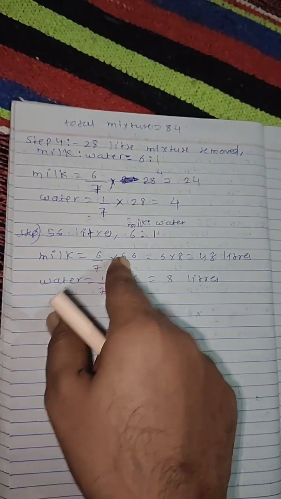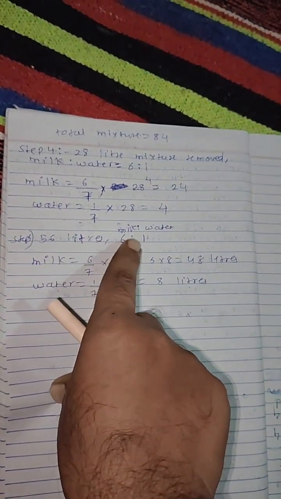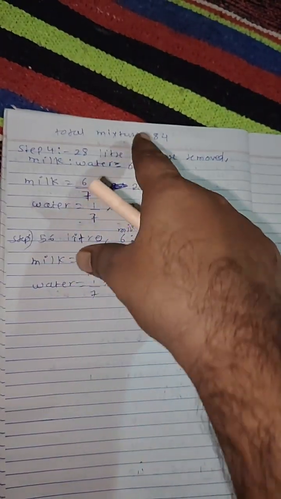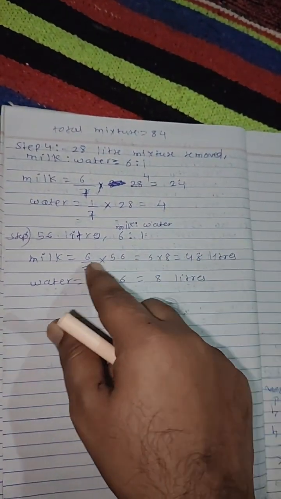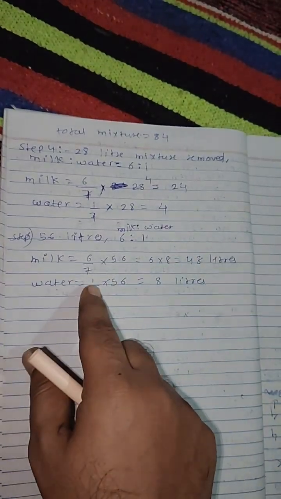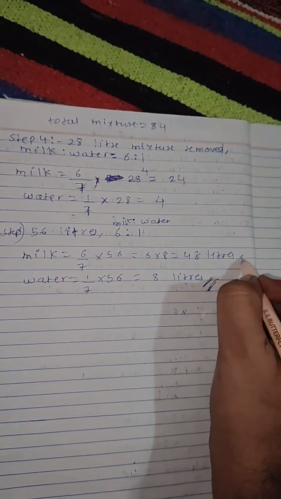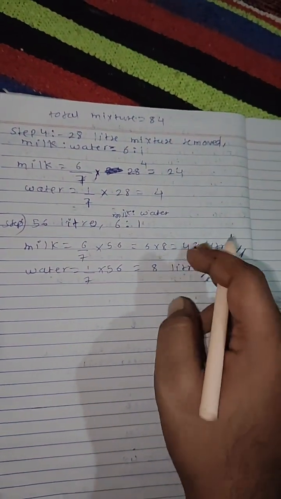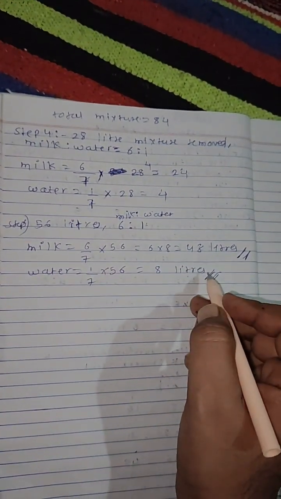And the final, after doing all, it has remained 56, and the ratio will also be the same here. So milk will be 6 by 7 into 56. So it came 48. So water is 1 by 7 into 56, which is 8. So at last, water is 8 liters and milk is 48 liters. So in the option they have asked for only water. So water is 8 liters.